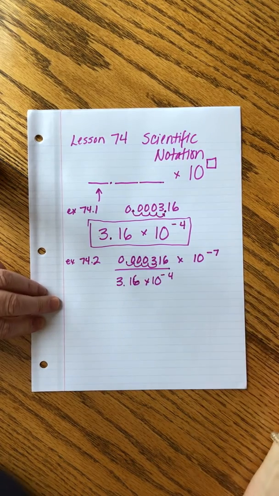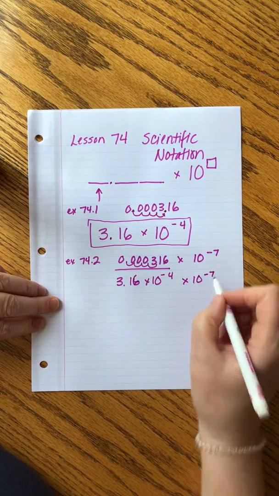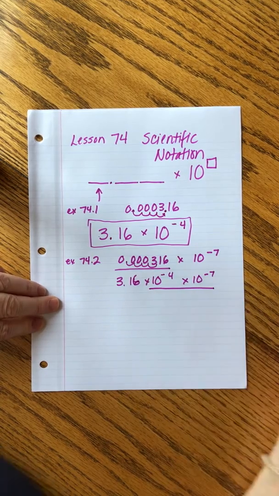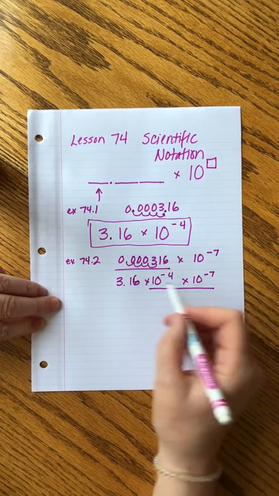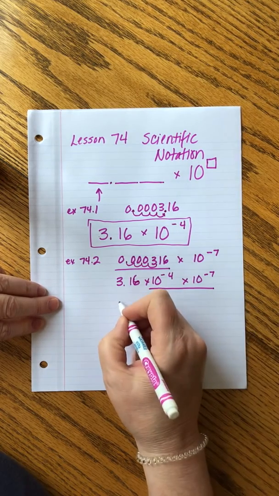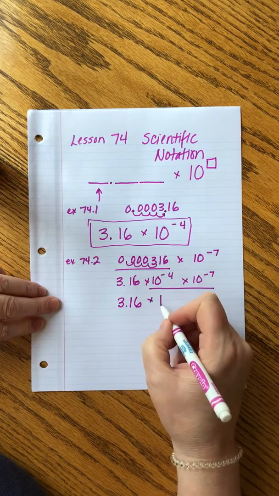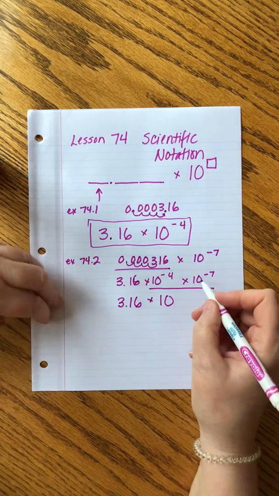We know that's right. Now I'm rewriting this here. Now we have to combine those two, because we don't have two 10s when we have scientific notation. So this stays the same, and we want to combine these two.